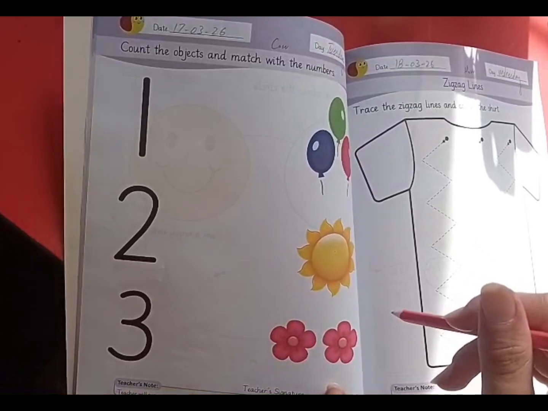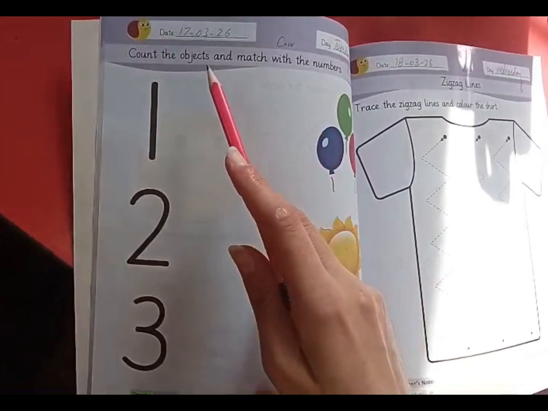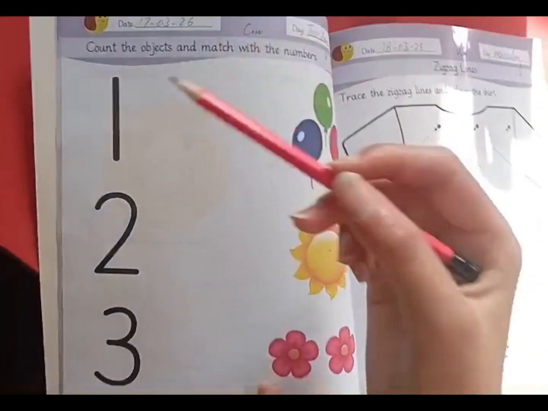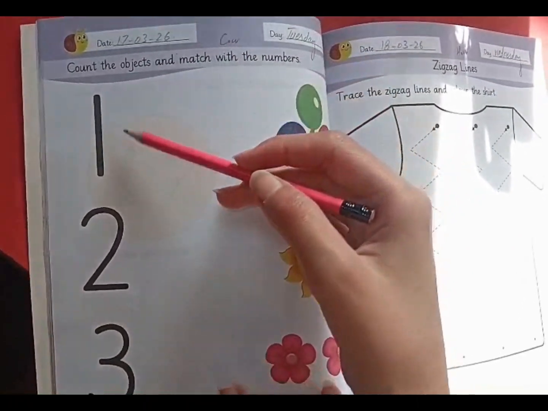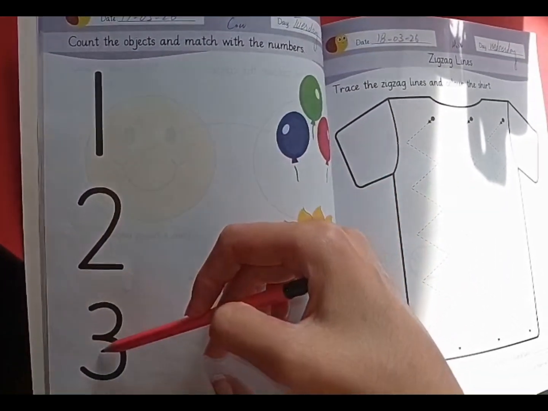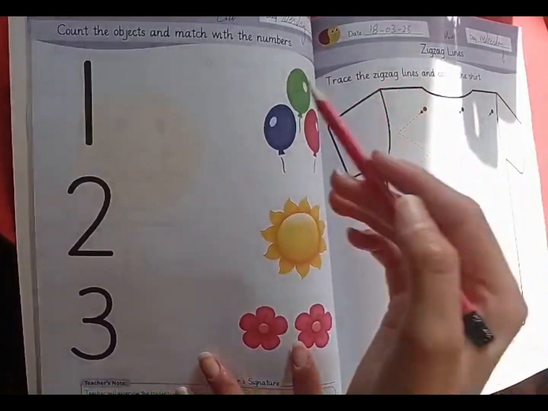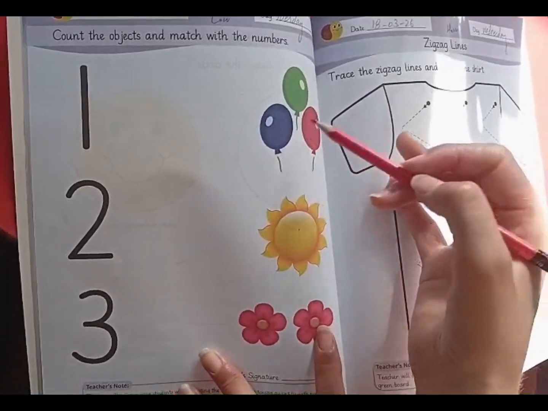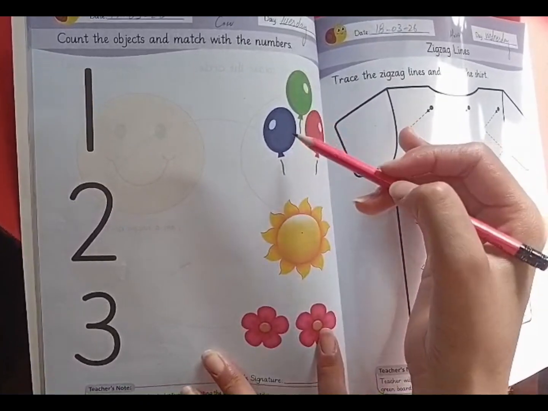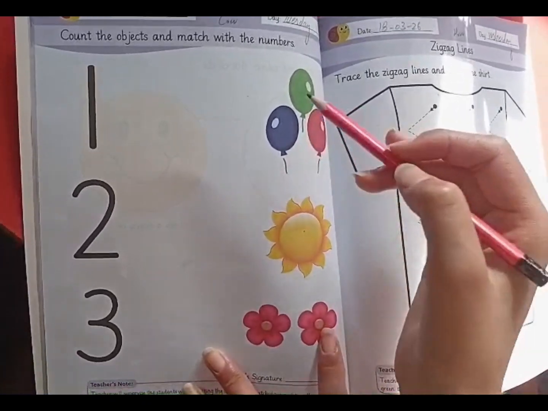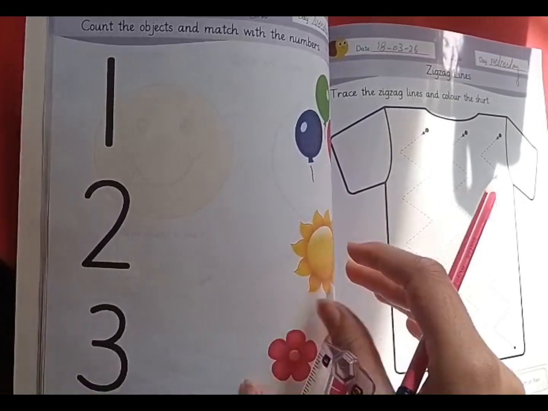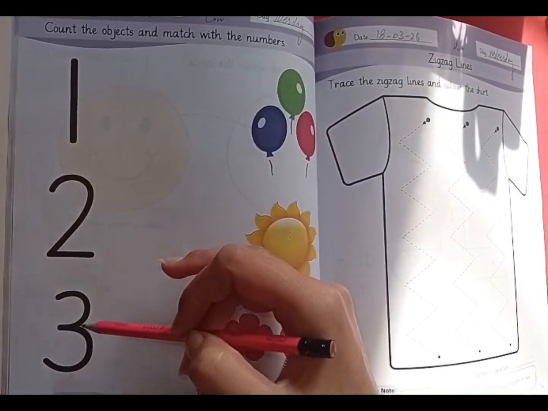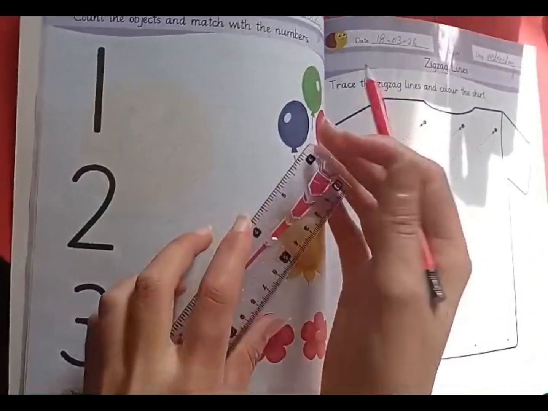Our subject is maths and today's topic is count the objects and match with the numbers. This is the numbers 1, 2, 3 and this is the objects. Count the first object: 1, 2, 3. How many balloons are there? 3 balloons. Okay, where is the number 3? This is the number 3. Match the number 3 with the balloons.